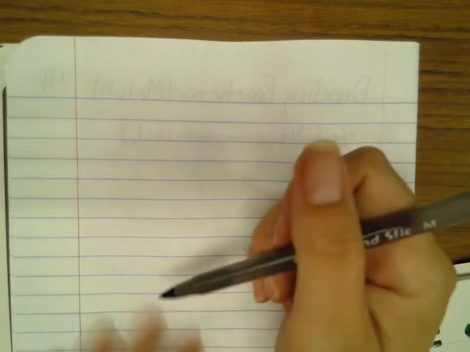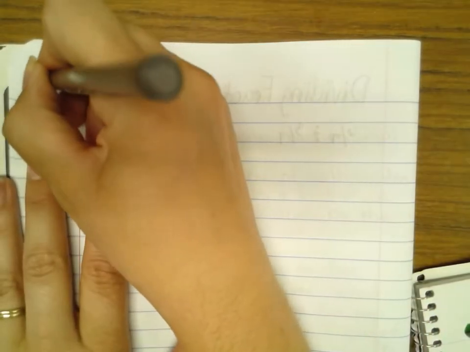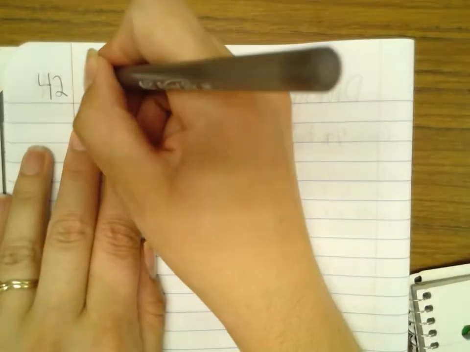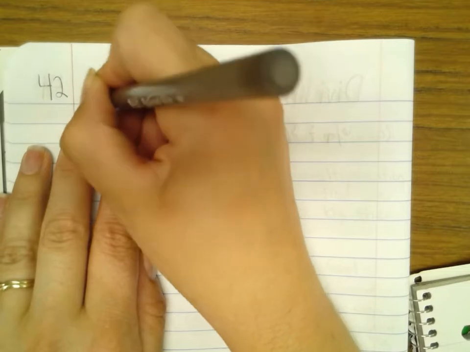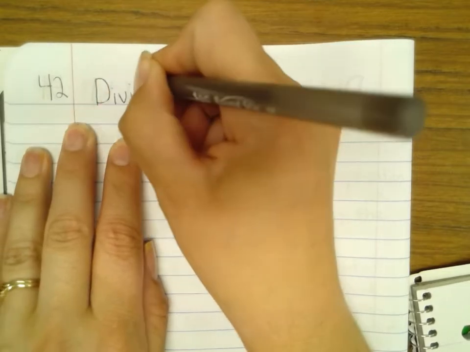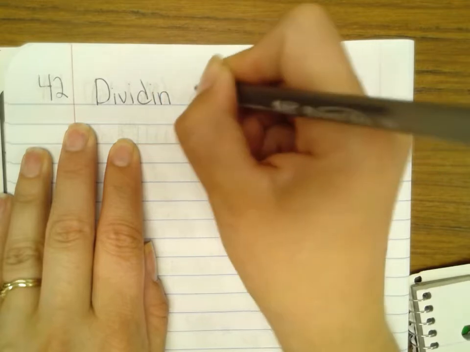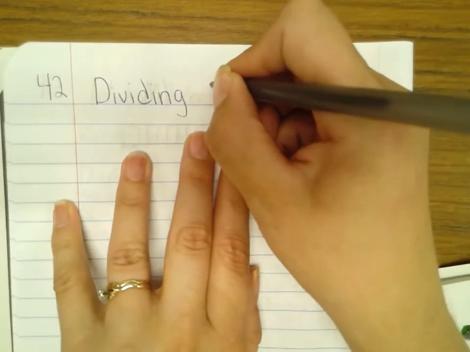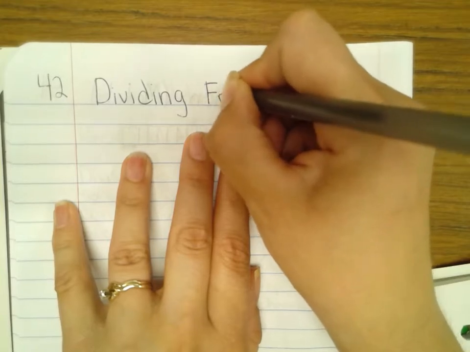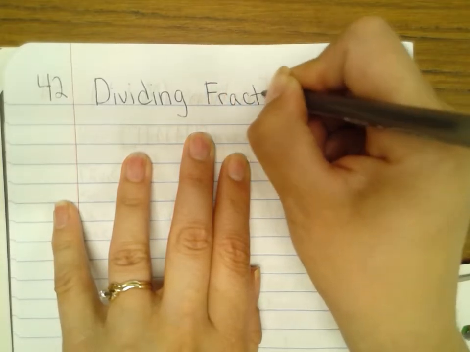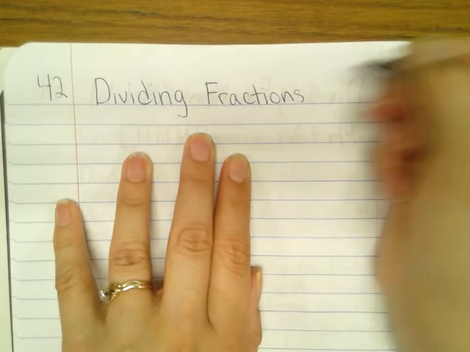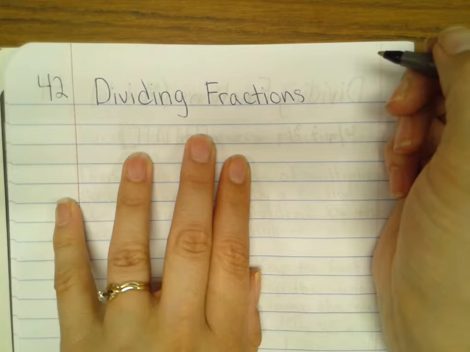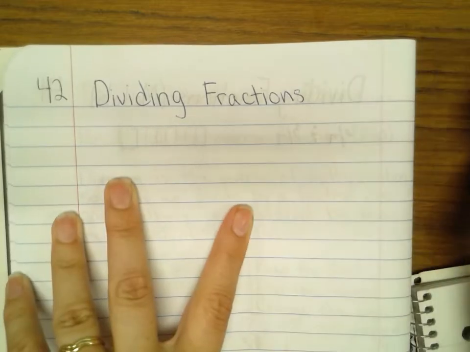This is page 42 of your math journal. Okay, and this is going to be dividing fractions. Yesterday we did models. Today we're just going to be doing it without having to draw pictures. Okay, this is going to be just like our lesson that we had with dividing by whole numbers.